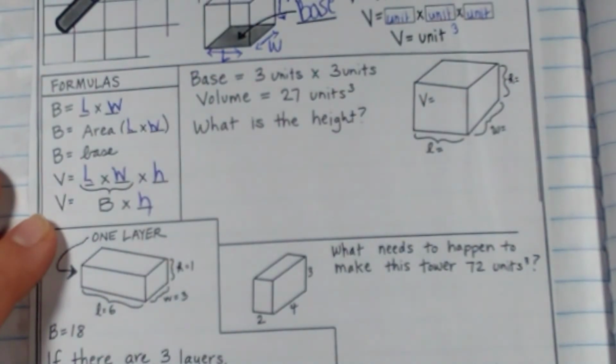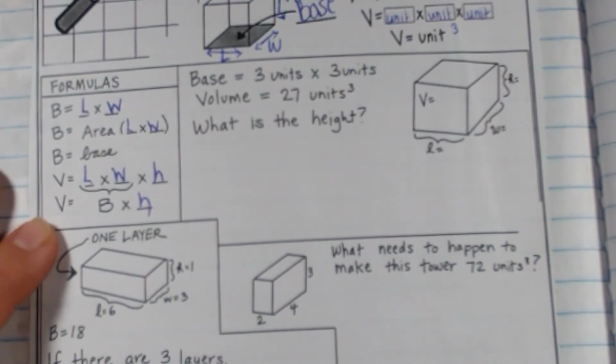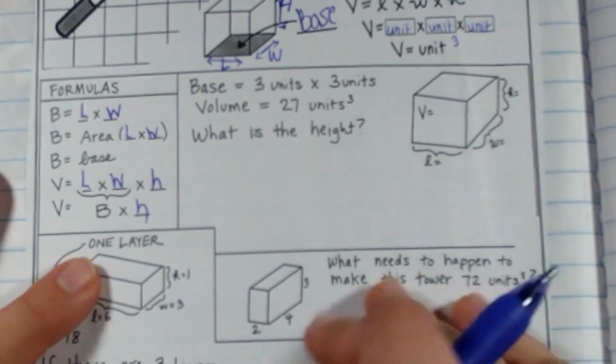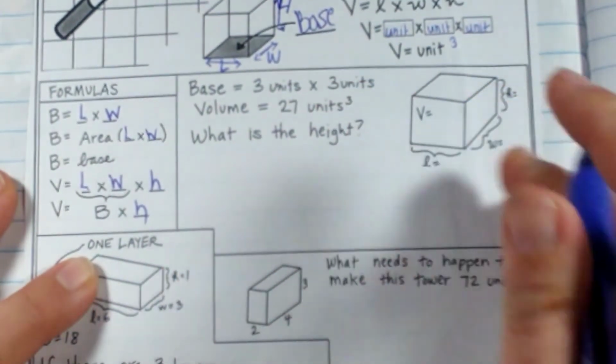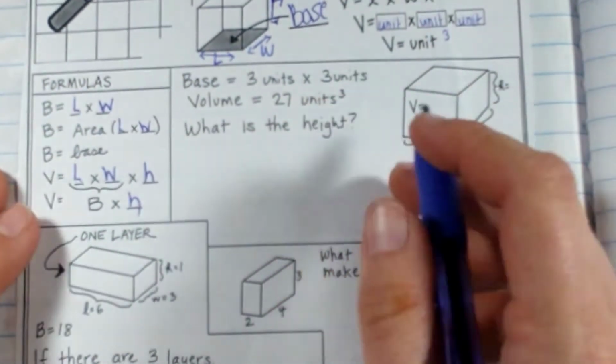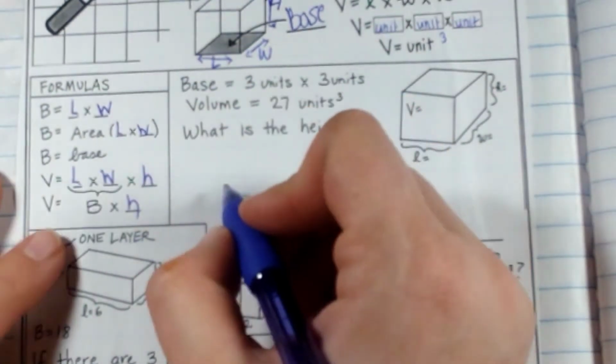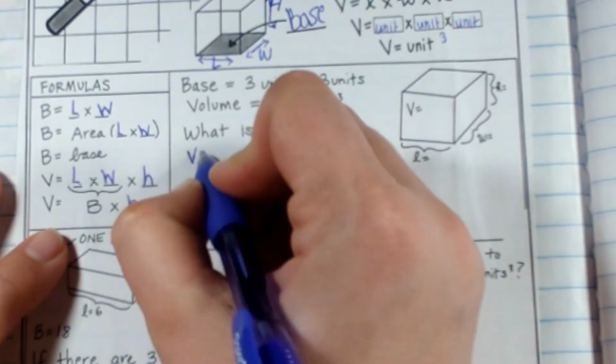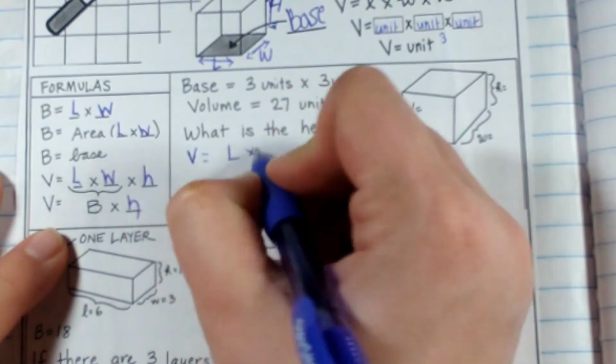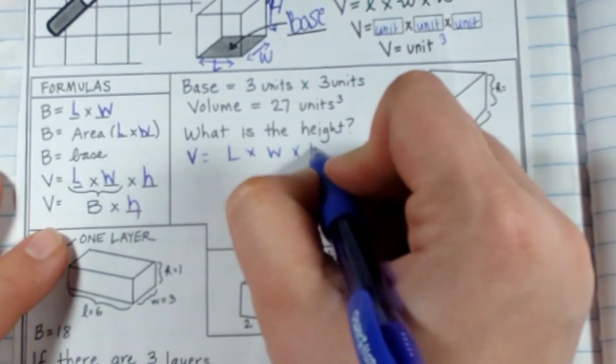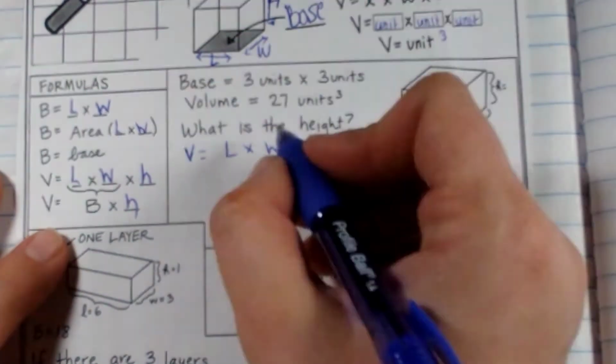So if I don't have the length or the width and they just give me the base, I'm just going to multiply it by the height. If I have all three, I would do length times width times height. So what is the height? What happens if I have a missing unit? Okay, so I know that volume equals length times width times height. I'm going to fill in the blanks.